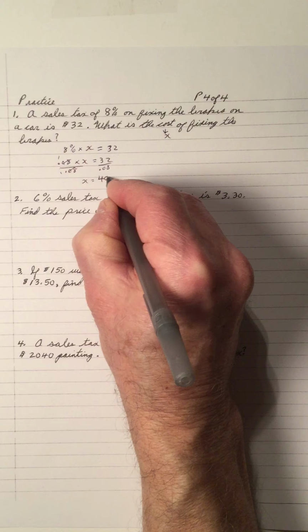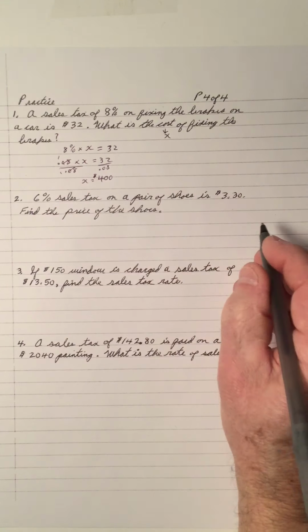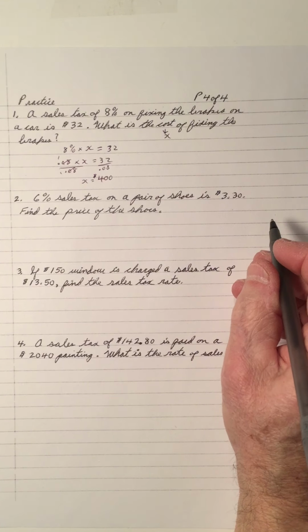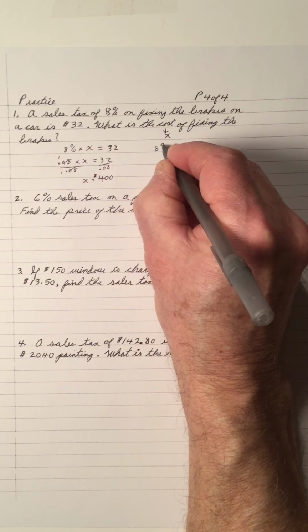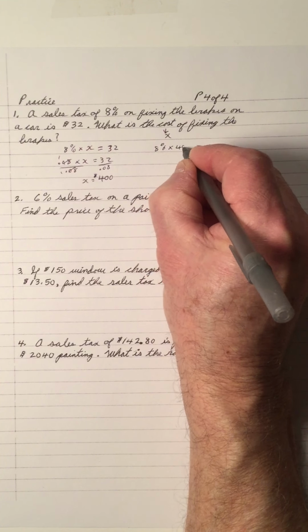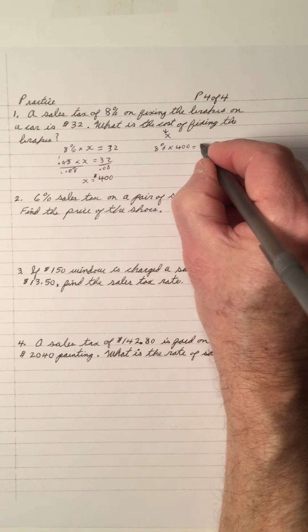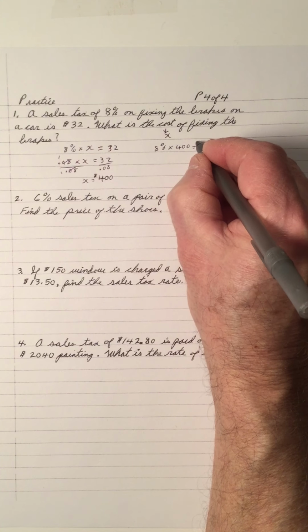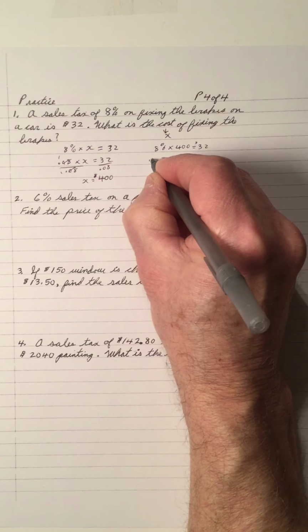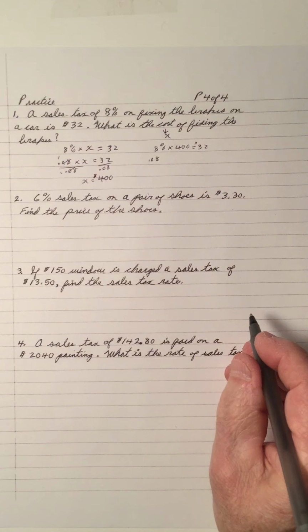And $400 is the price of the brakes, to fix the brakes. Again, 8% times the $400 will give you the $32 if you check it out, because you change your 8% to decimal 0.08 and you multiply.